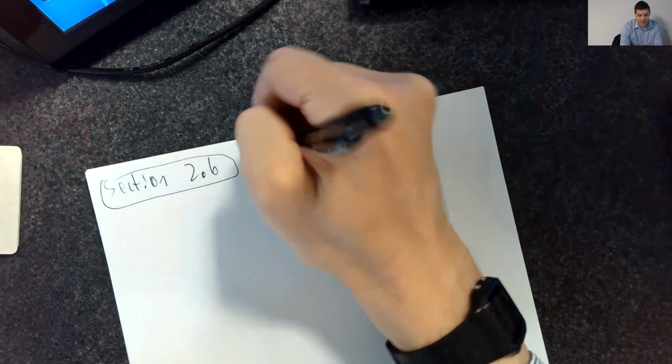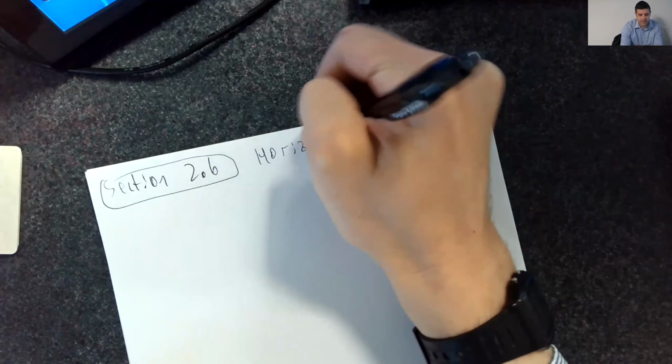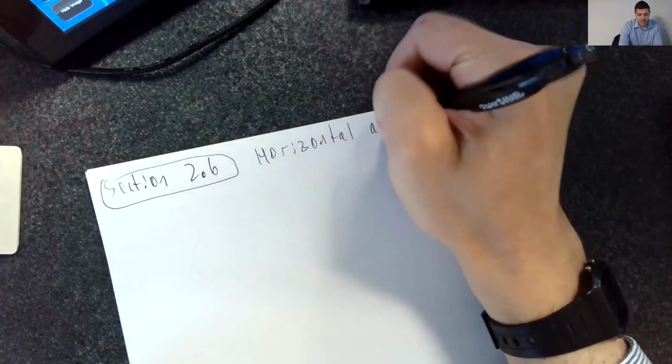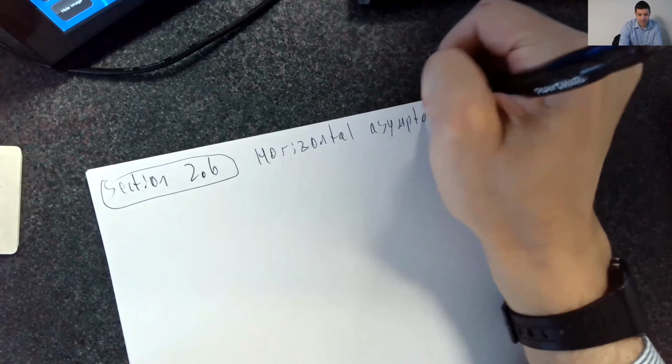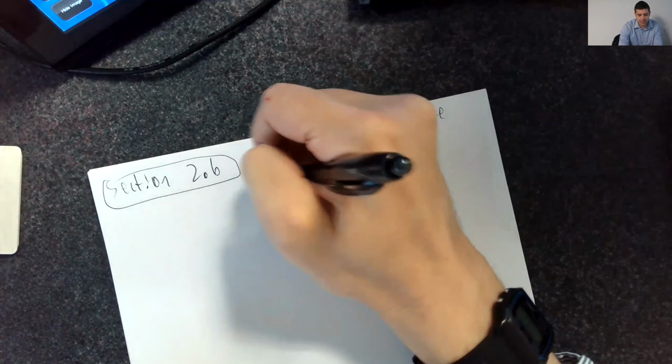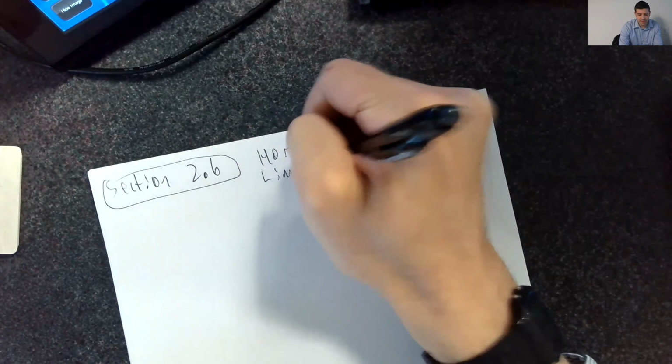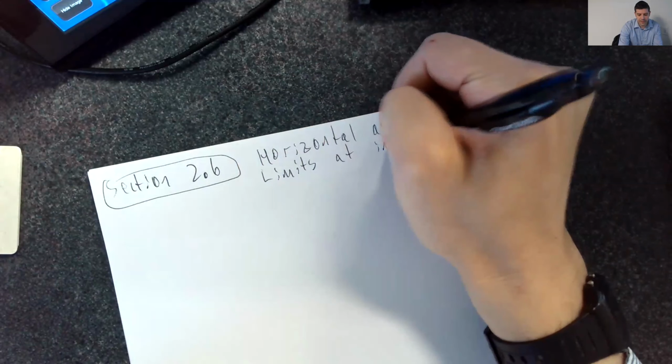So we'll get onto the next section here, which is section 2.6. Okay, so we had vertical asymptotes. So we're going to do horizontal asymptotes. Asymptotes. Also, same idea, limits at infinity.